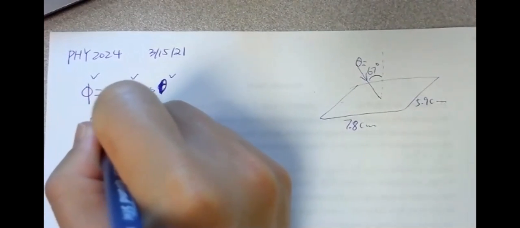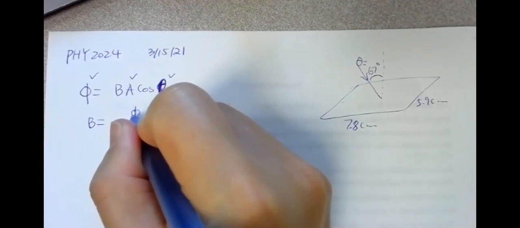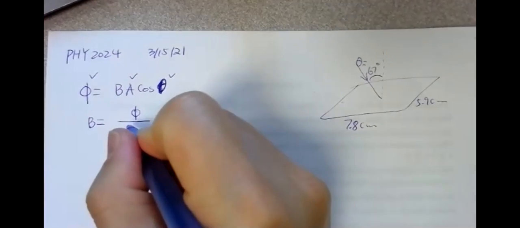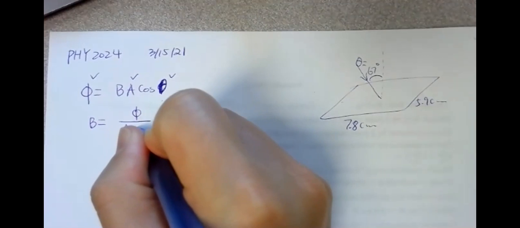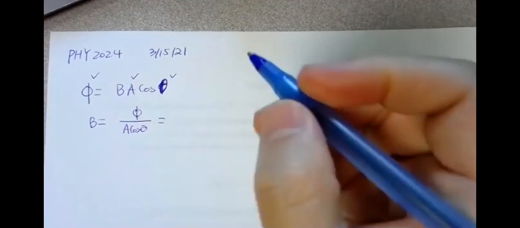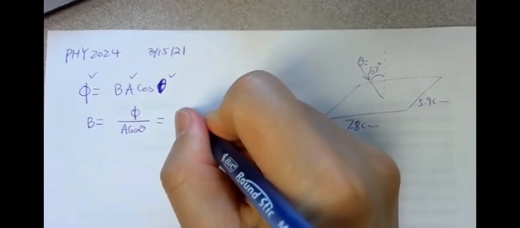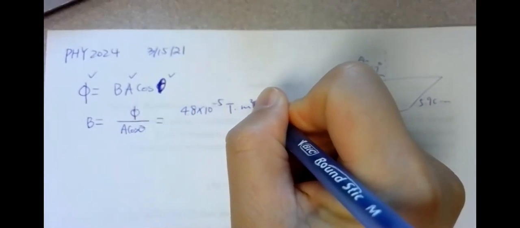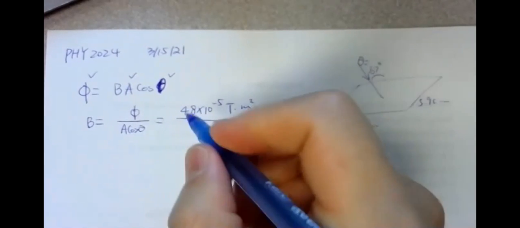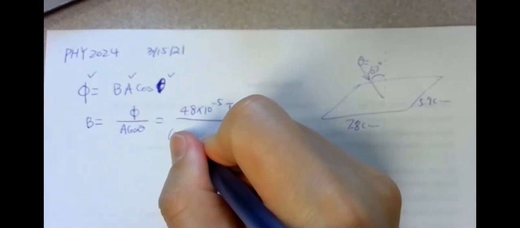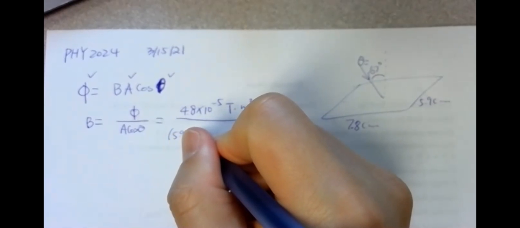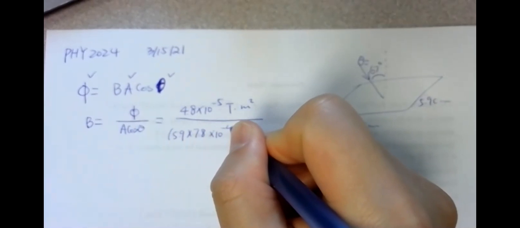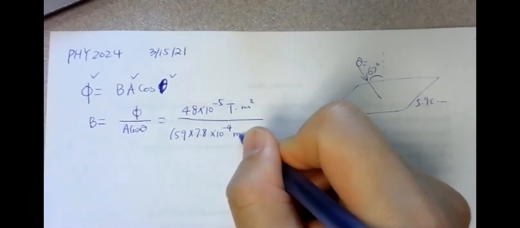So you're looking for the B field. You just rearrange the terms to have B on one side of the equation and the rest on the other side. The flux is given as 4.8 times 10 to the minus 5 Tesla times meter squared, divided by the area. You want to calculate the area: 5.9 times 7.8. They are in centimeters, so that means it's 10 to the minus 4 meter squared.